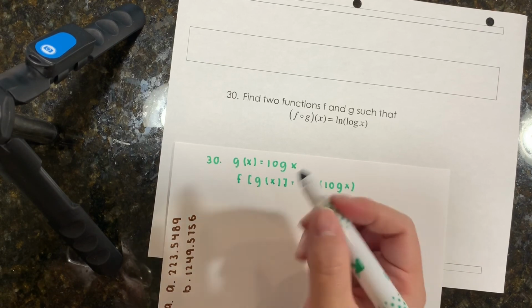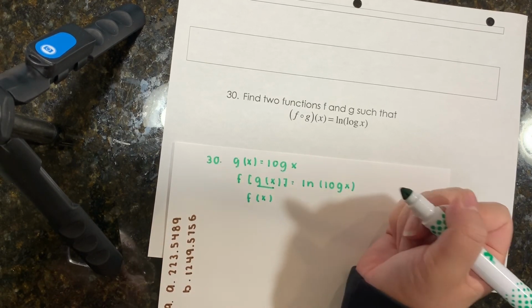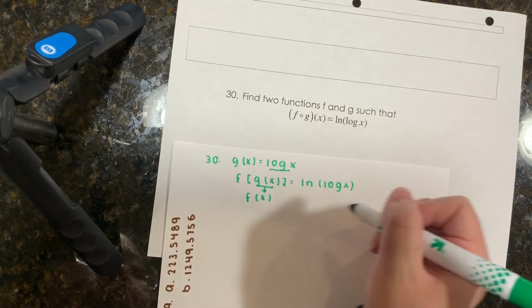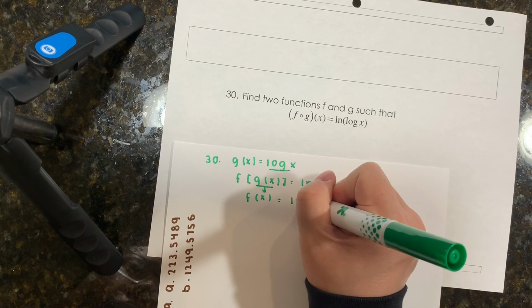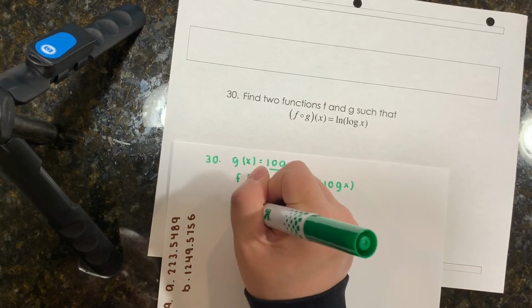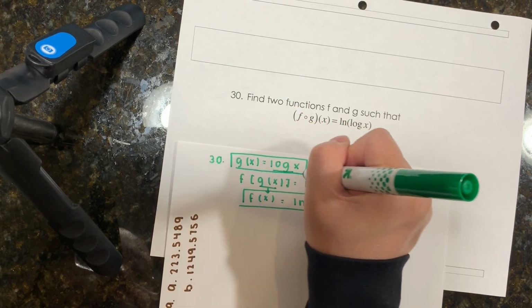But I want to know what just f of x is equal to, which means I need to replace my g of x with an x, meaning I'm going to replace the log with an x. So that would become ln of x. So my f would just be ln of x. My g is going to be log of x.